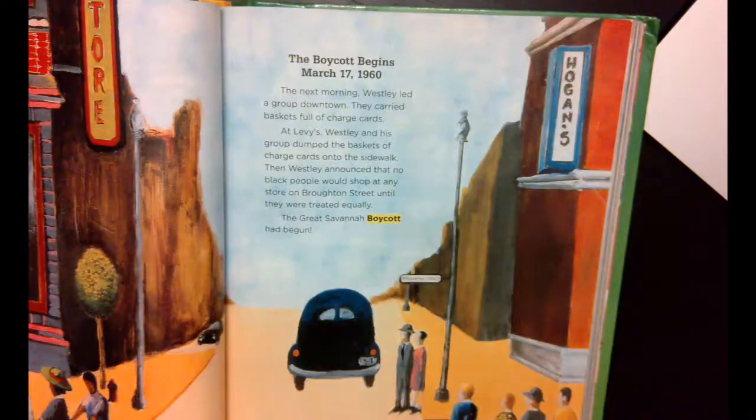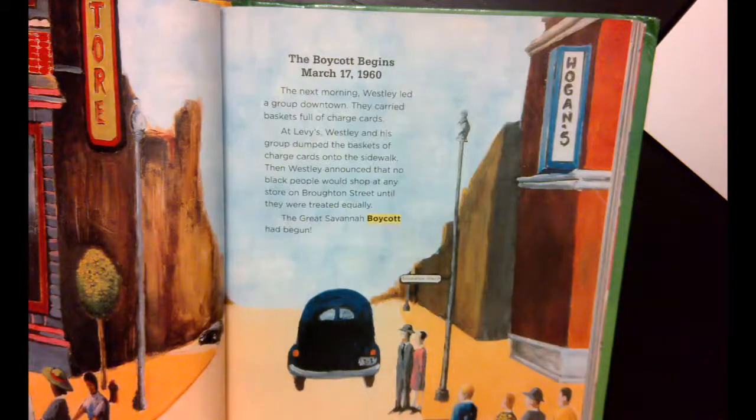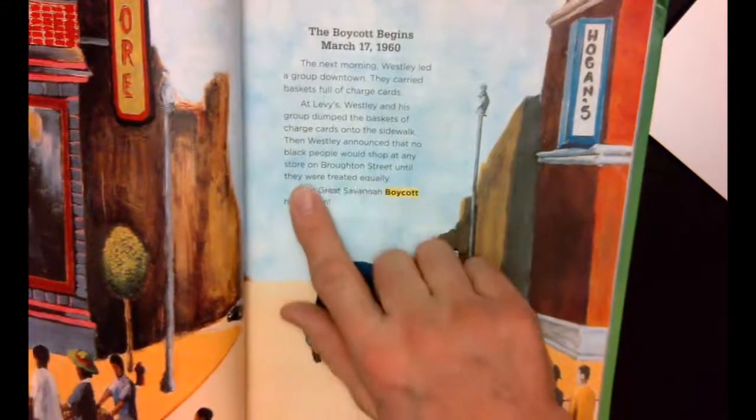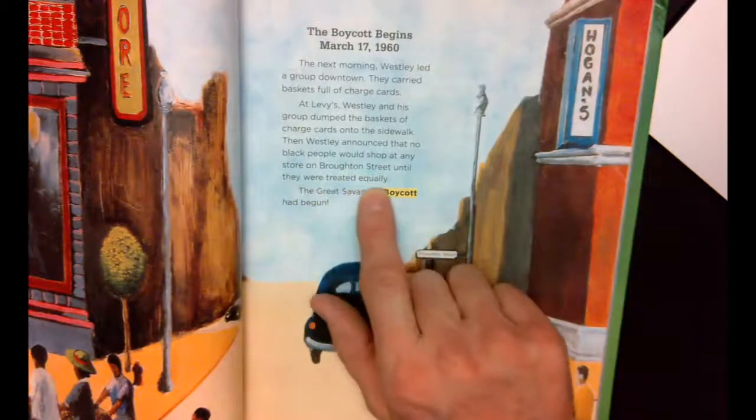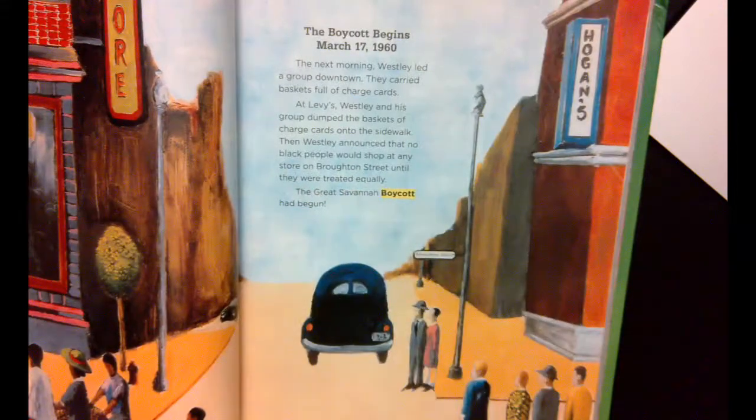The next morning, Wesley led a group downtown. They carried baskets full of charge cards. At Levy's, Wesley and his group dumped the baskets of charge cards onto the sidewalk. Then Wesley announced that no African American people would shop at any store on Broughton Street until they were treated equally. The great Savannah boycott had begun.